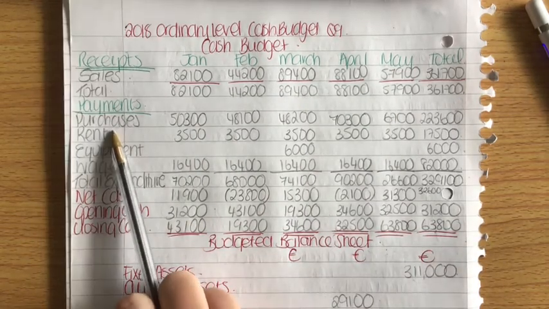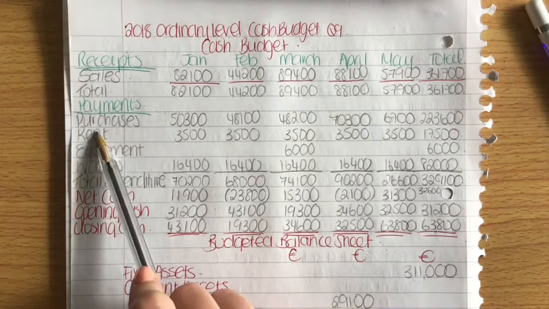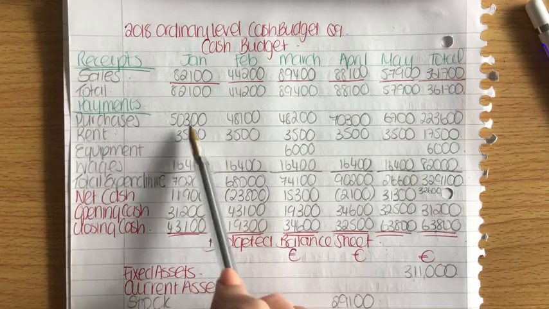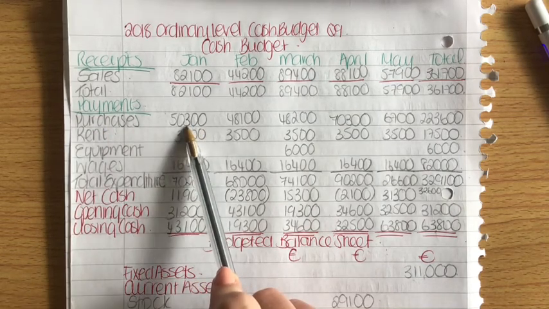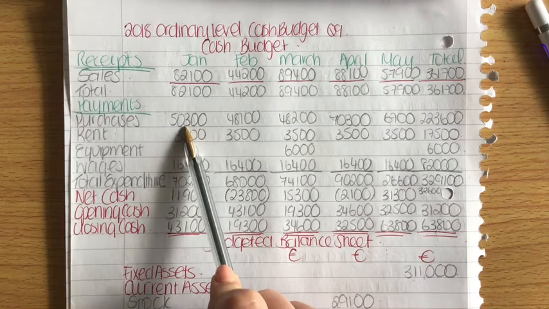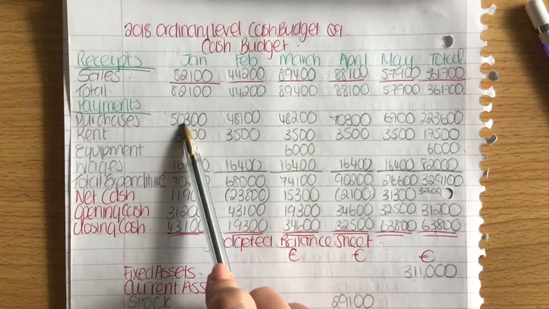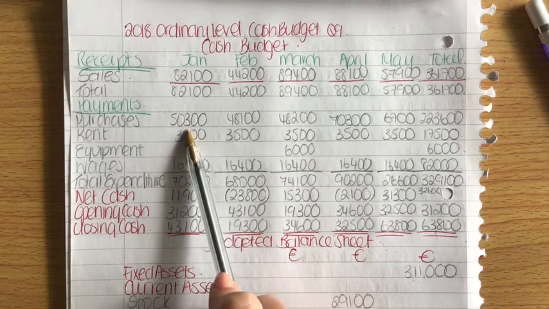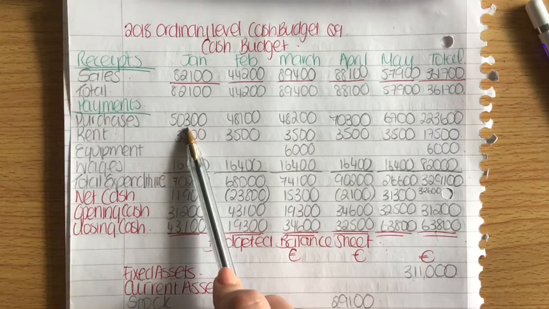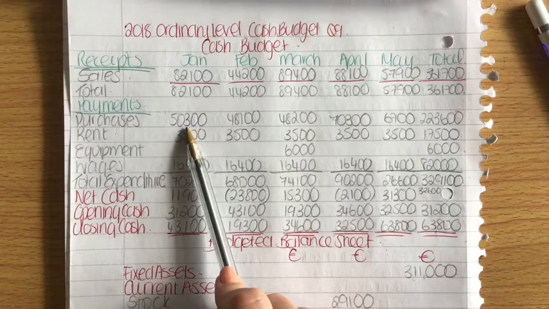The first one I'm going in with is my purchases. So at the 1st of January, we owed €50,300 to our creditors, and we have to pay that first. So that's why that's going into January's figure. Okay, so we have to pay that €50,300 before we are allowed to make any more purchases. Okay, then we are also told that all purchases are on credit and are paid for 1 month after purchase. Okay, so we need to be careful though when we get to April.